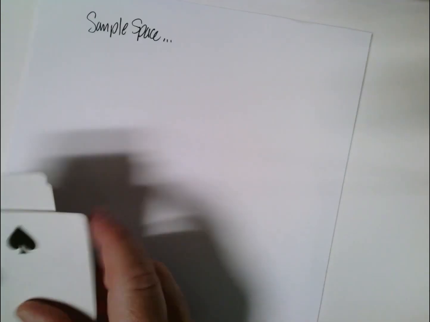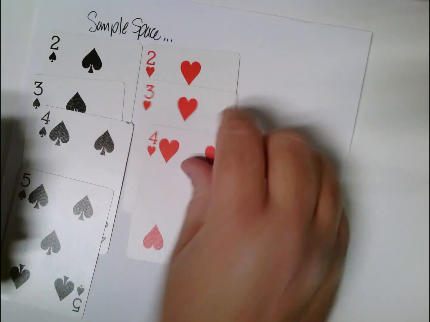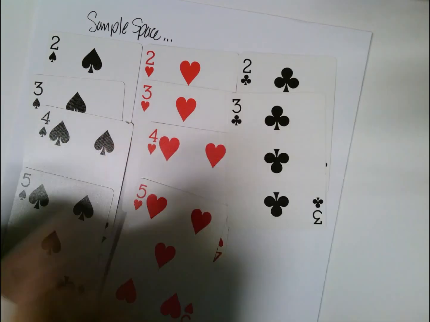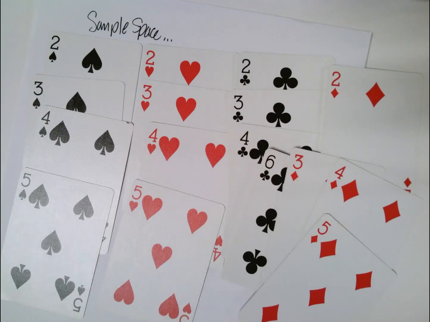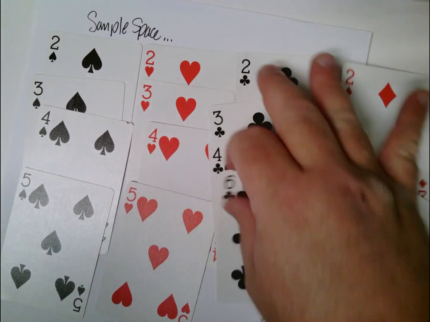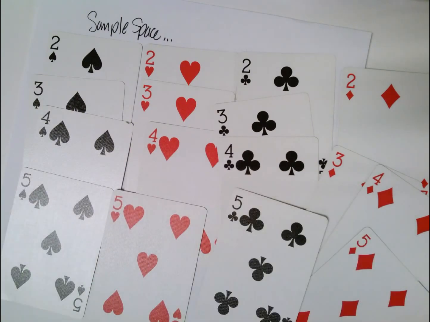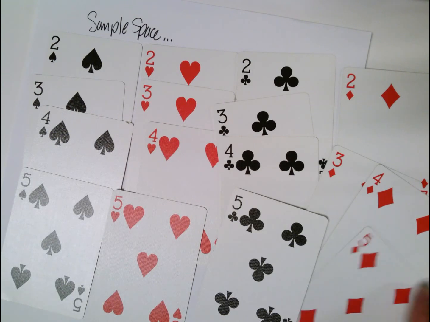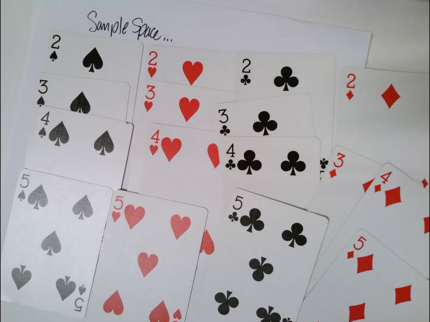Now, what is our sample space? Well, it's all the possible outcomes for each suit. So that's literally the sample space right there, everything, except for I have a 6. So let's actually find the 5 so that we have the right sample space. There we go. All right, so there's my sample space: 2, 3, 4, 5, 2, 3, 4, 5 of each suit. Spades, hearts, clubs, diamonds.